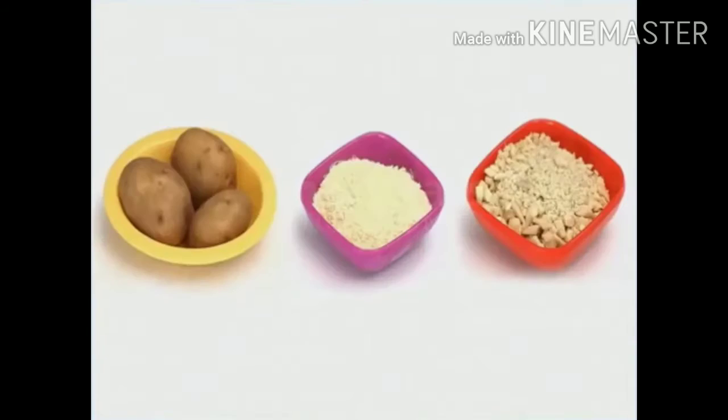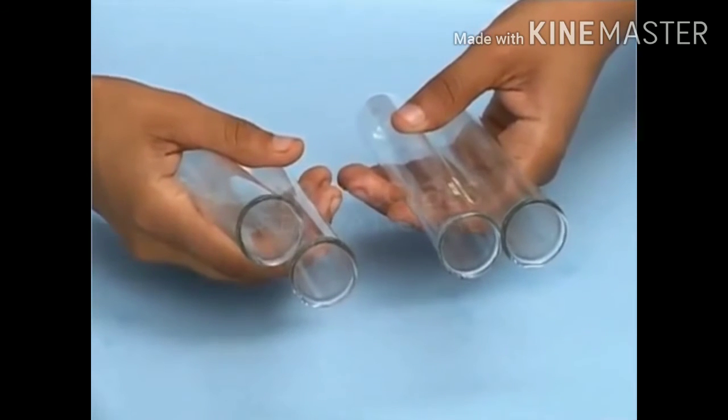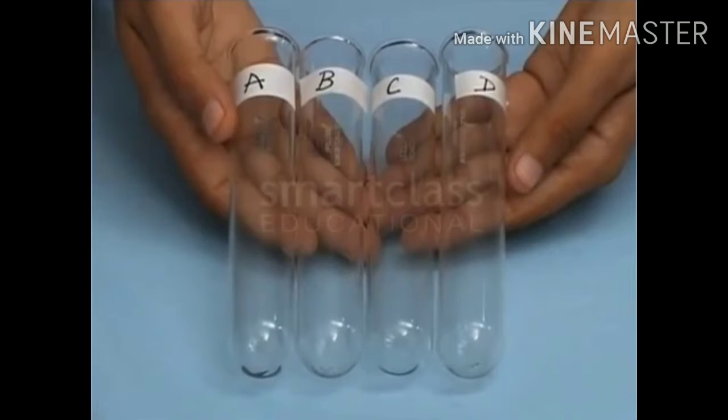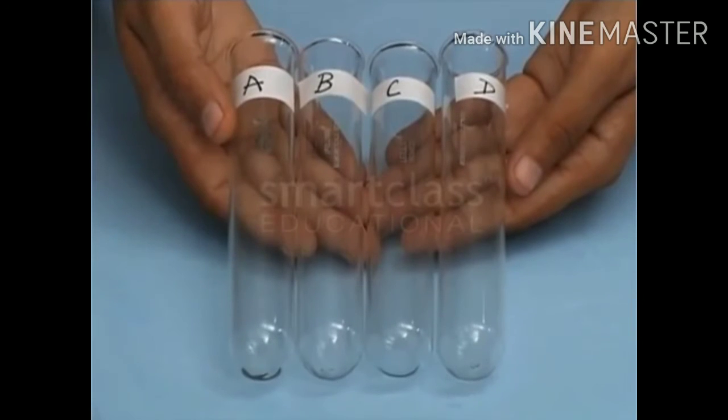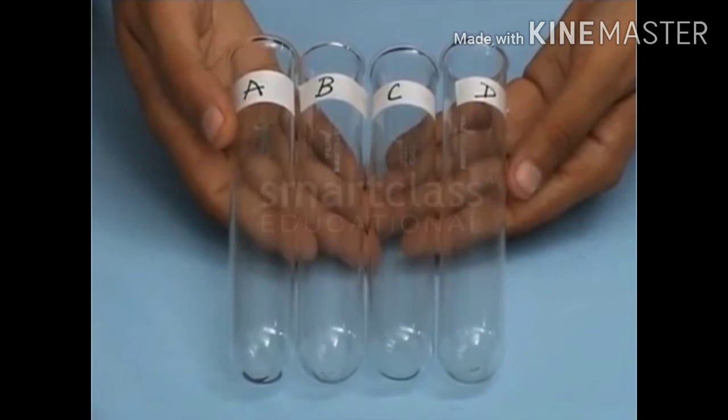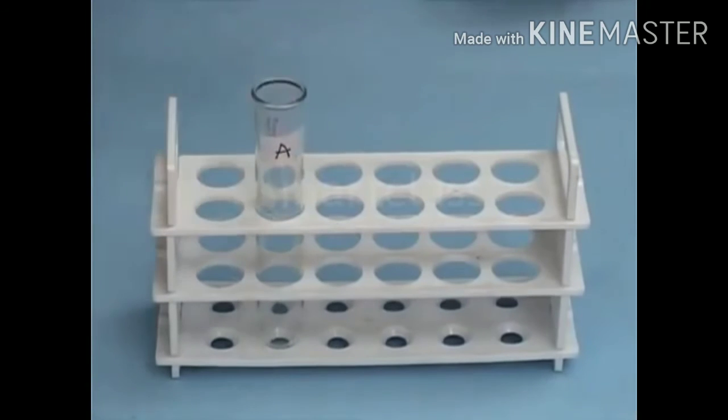Let's now perform the next activity to test the presence of protein in the food items. First, take 4 test tubes and mark them as A, B, C and D and place them in a test tube stand.